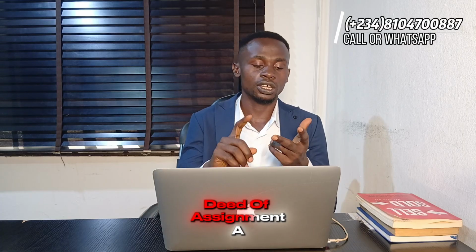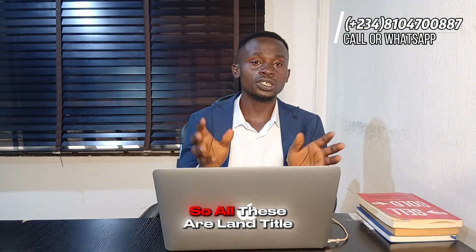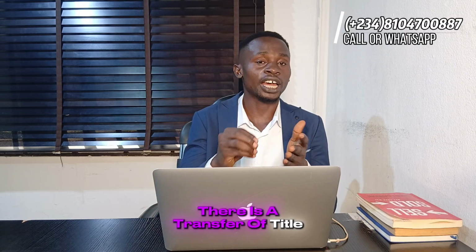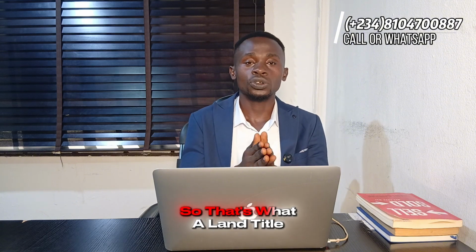Examples of land titles are deed of assignment, certificate of occupancy, that's C of O, right of occupancy, deed of conveyance, and deed of sublease. All these are land titles because they show that there's a transfer of ownership, a transfer of title from one person to another. So that's what a land title is all about.